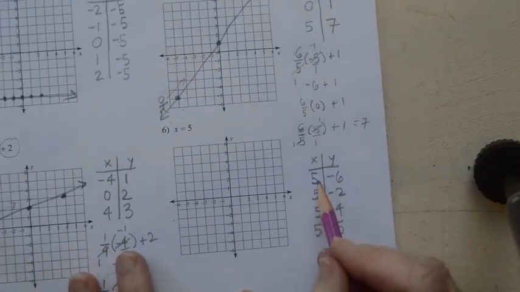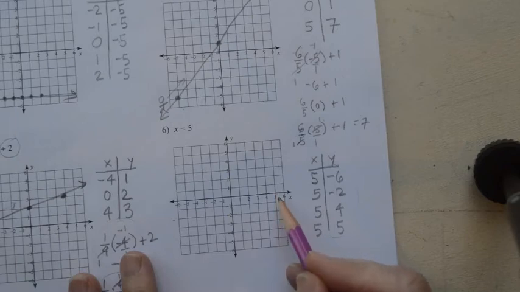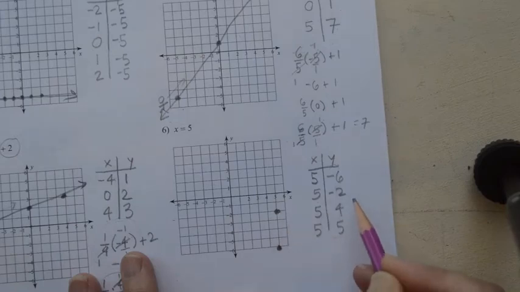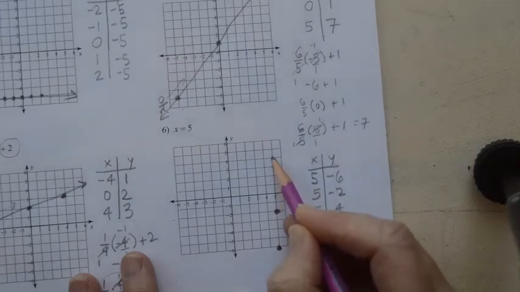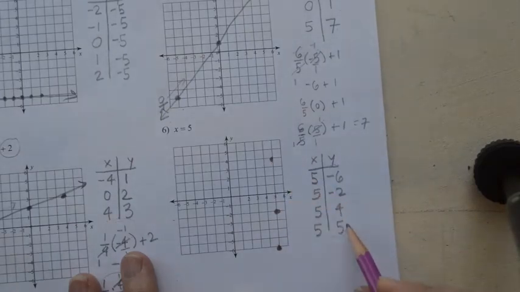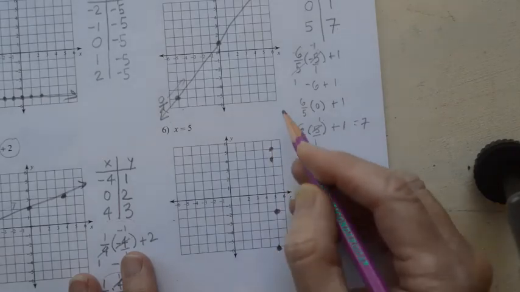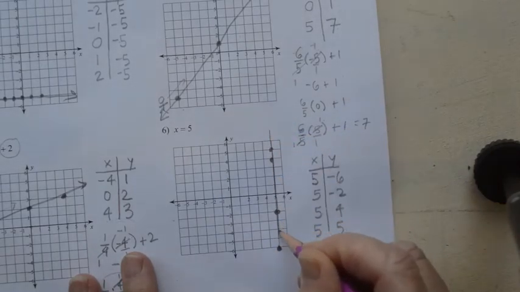All right, so when we do that, that says 5, -6. This says to do 5, -2. This says to do 5, 4. This says to do 5, 5. Right? All of them will be on this line.